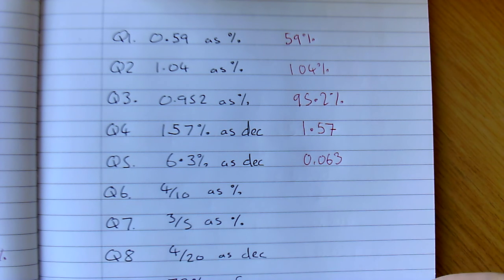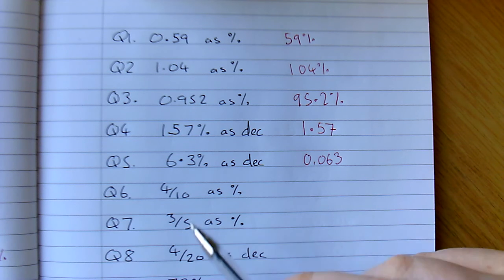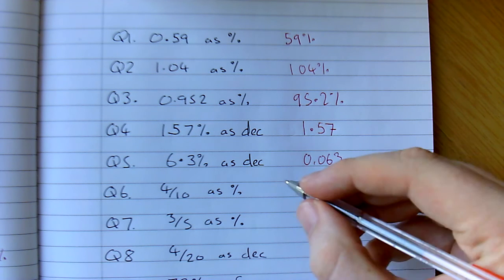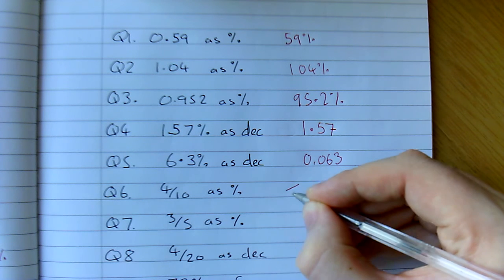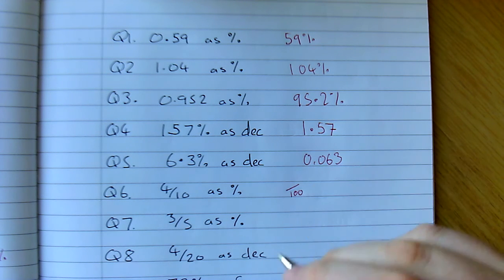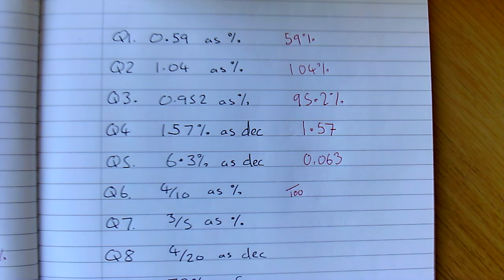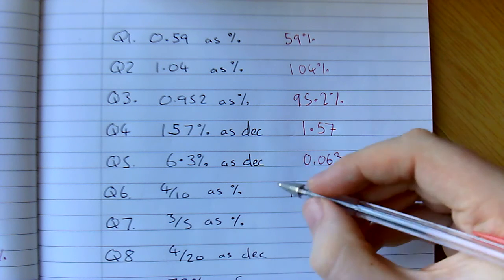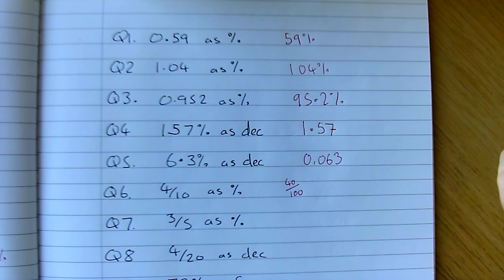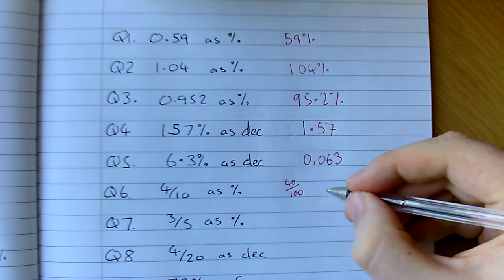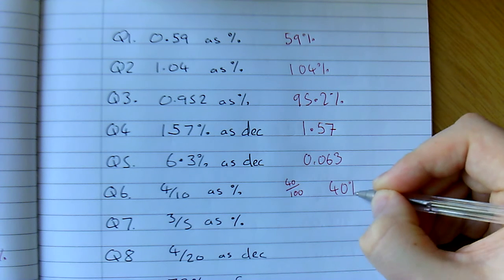Now, 4 over 10 as a percentage. Now, the fractions can be a little trickier. If I've got 4 over 10, I could just quite easily write it over 100. Now, to get from 10 to 100, I'm timesing it by 10. 4 times 10 is 40. Well, 40 over 100, that's going to be 40%.